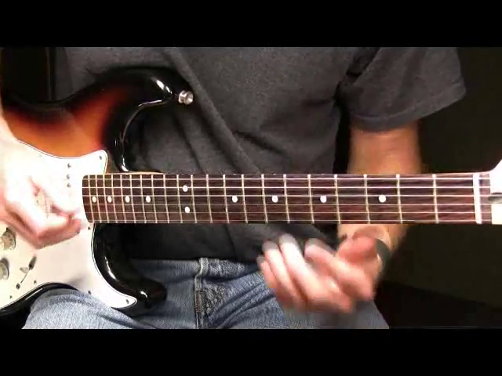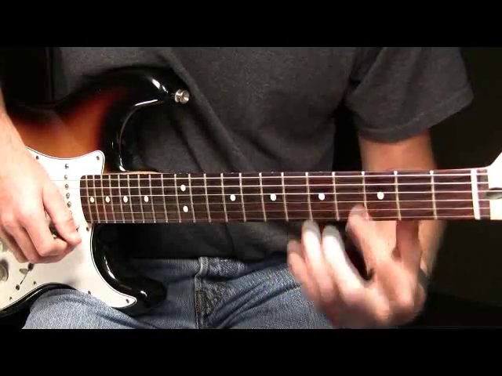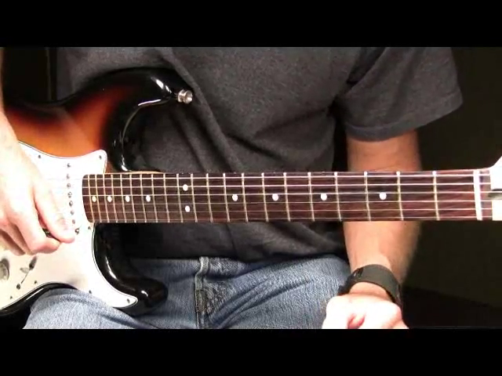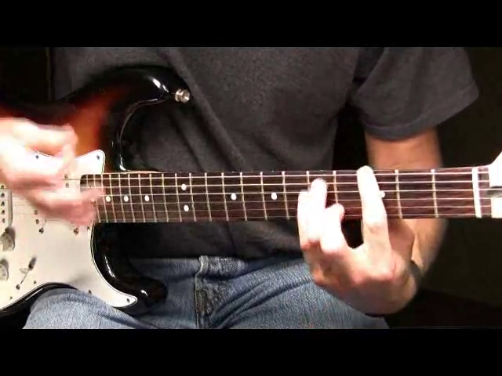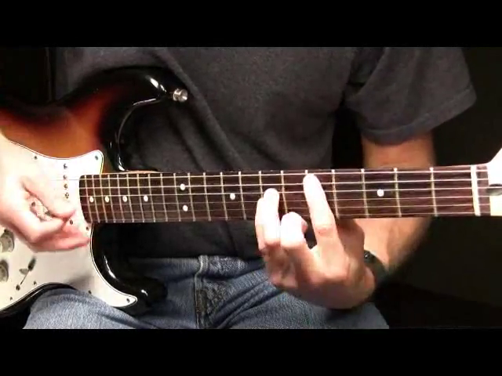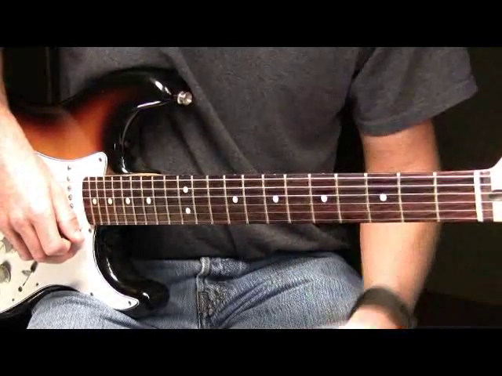Part 2 played in real speed. So that's part 2. Parts 1 and 2 played together in real speed will sound like this. So that's what the verse is made up of.